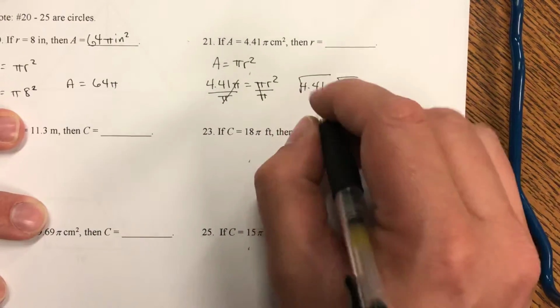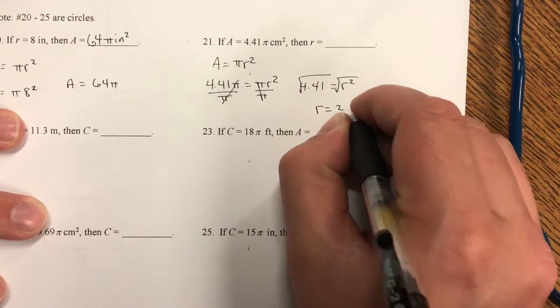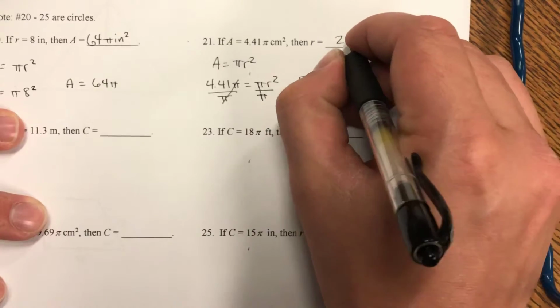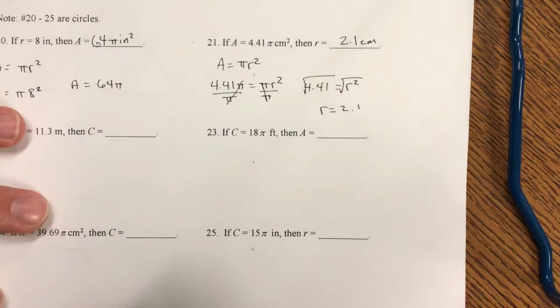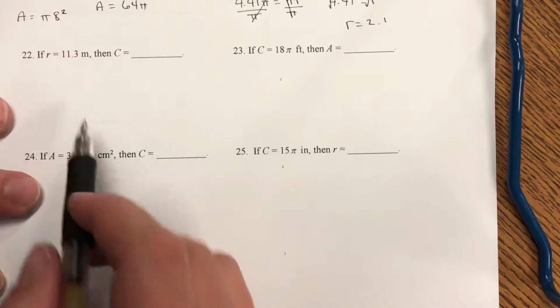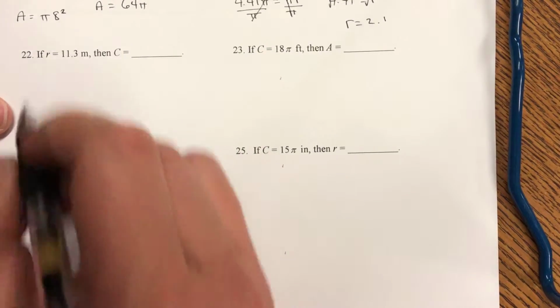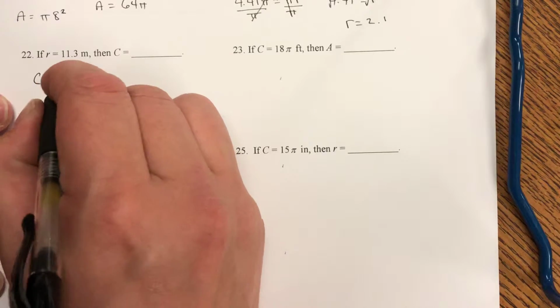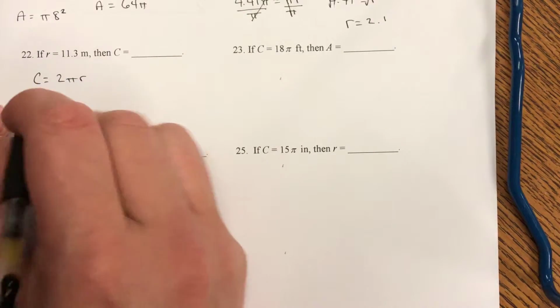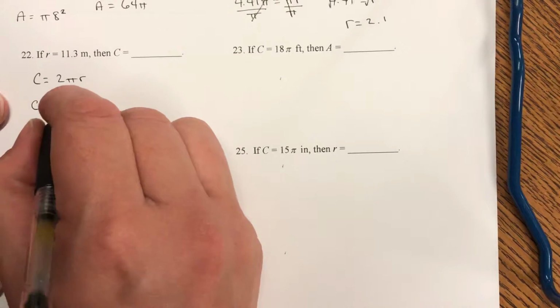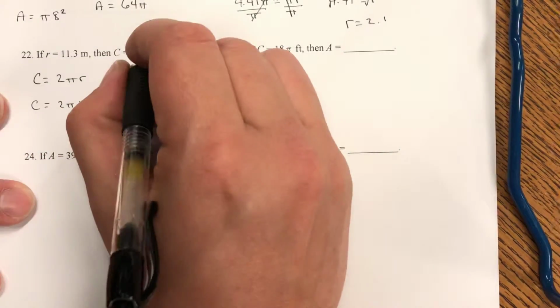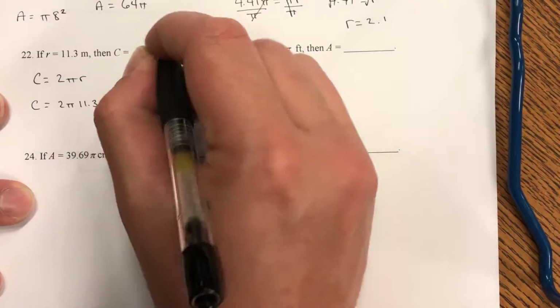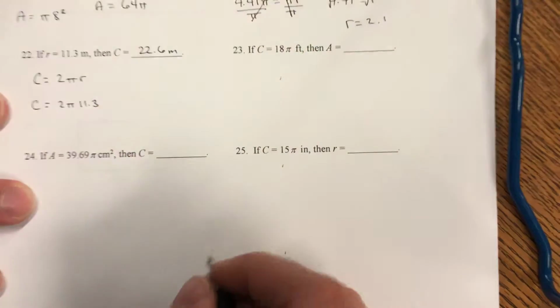Take the square root of both sides, and r equals 2.1 centimeters. Number 22, if the radius is 11.3, what is the circumference? So circumference equals 2 pi r, so plug in what I know. C equals 2 pi, my radius is 11.3, so double 11.3 is 22.6 pi meters.